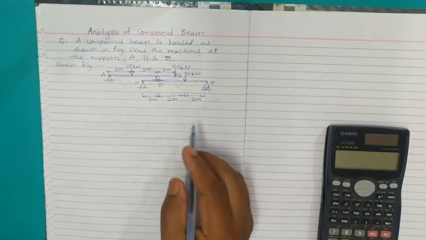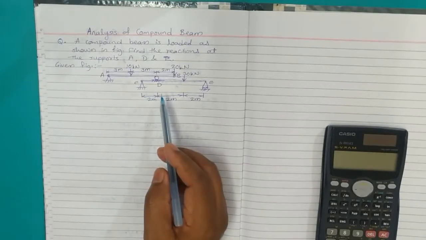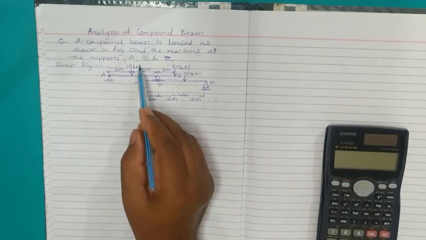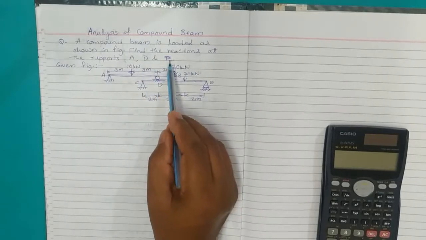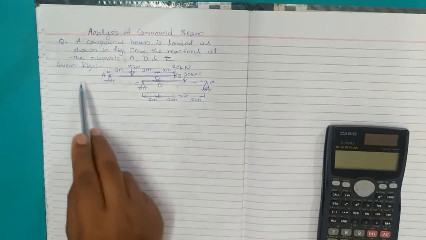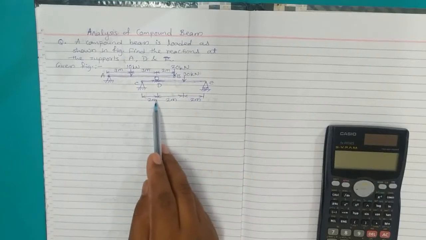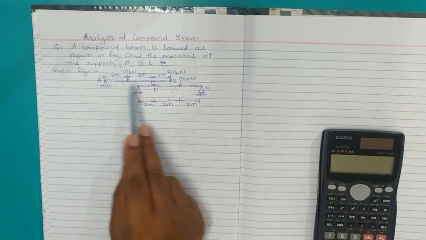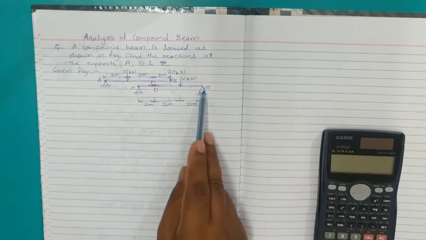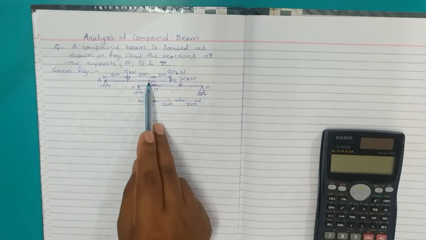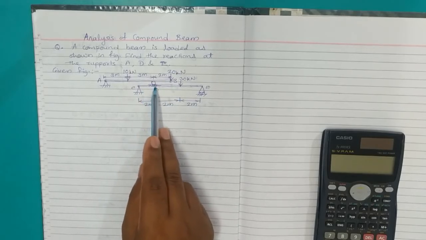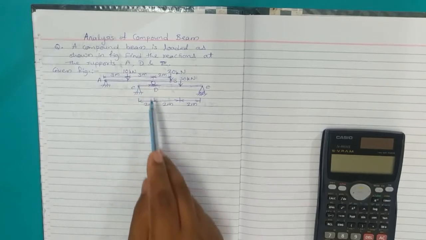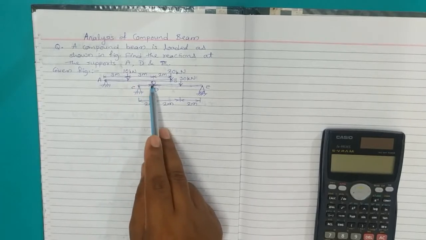One such question is given over here. A compound beam is loaded as shown in the figure. Find the reactions at the supports A, D and E. In the given diagram of the question, we can see that we have two distinct beams, A, B and C, D, E, and both these beams are combined together with the help of a roller at point D. So this becomes a compound beam. Two beams combined together with the help of one roller.